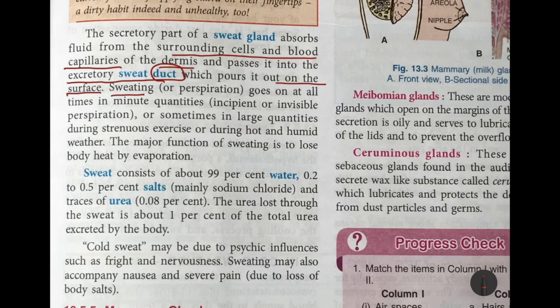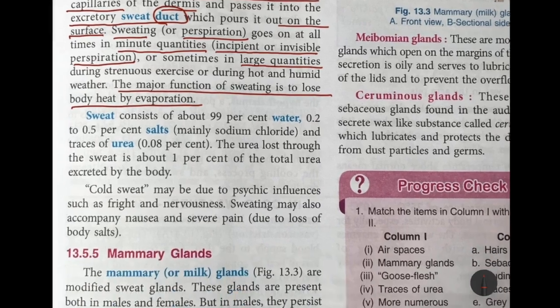Now sweating, also known as perspiration, goes on at all times in very, very small quantities, incipient or invisible perspiration, that is, you do not see it. This perspiration which takes place all the time in minute quantities that you do not see is known as incipient or invisible perspiration. And sometimes, of course, when you do some exercise or when it is hot, perspiration will be given out in large quantities. The main function of sweating is to lose body heat by evaporation. What is the main function of sweat? It is actually to cool down the body.